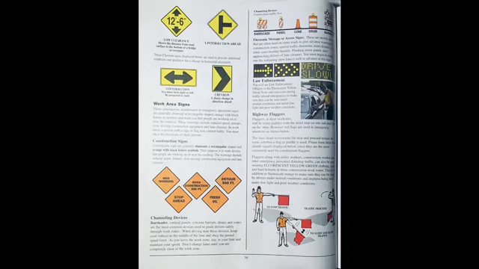Flashing arrow panels alert approaching drivers of lane closures. You must begin to merge into the remaining open lanes well in advance of the sign.